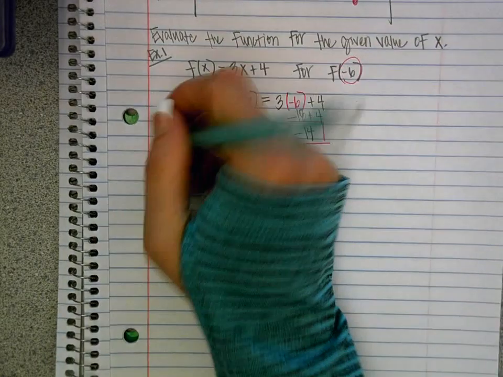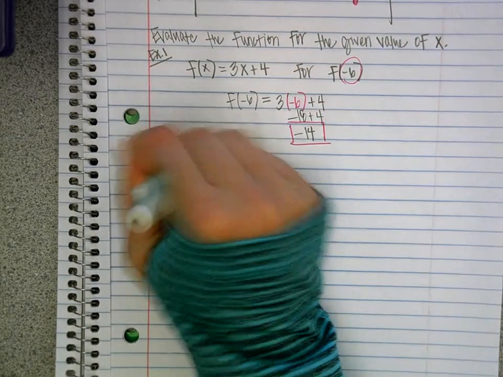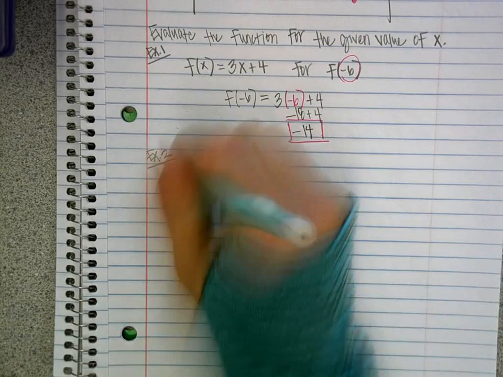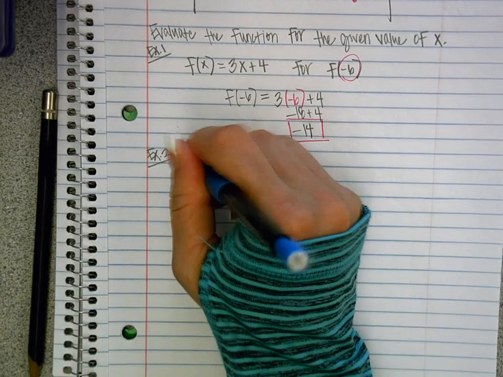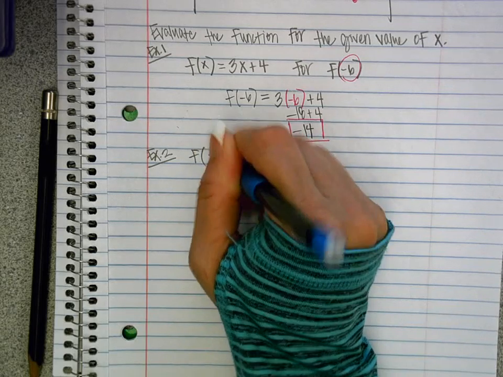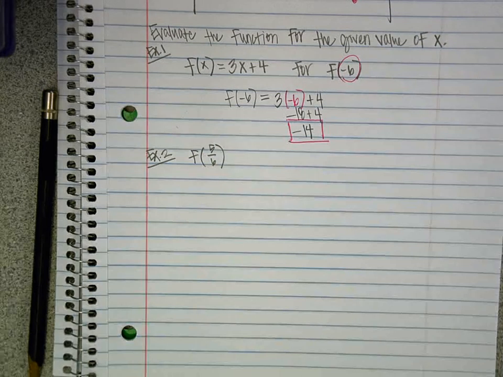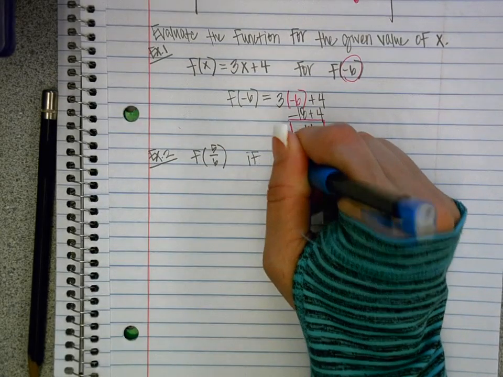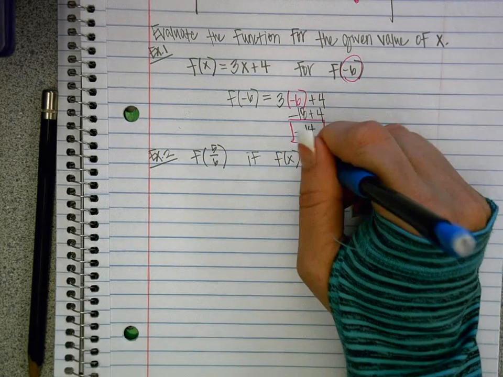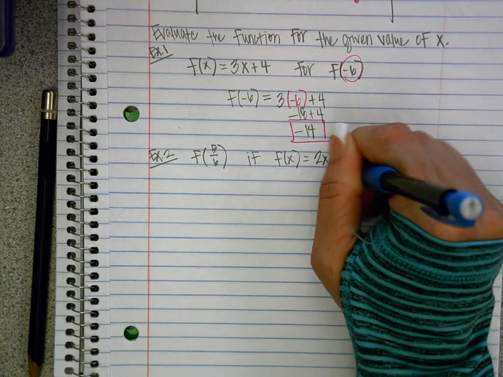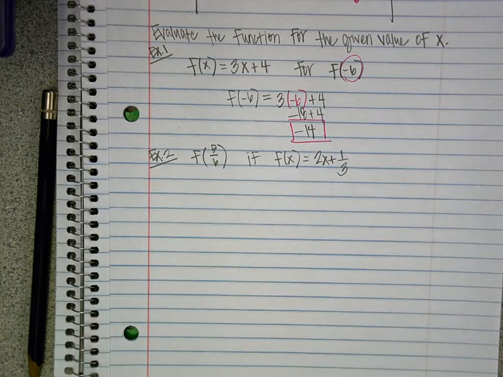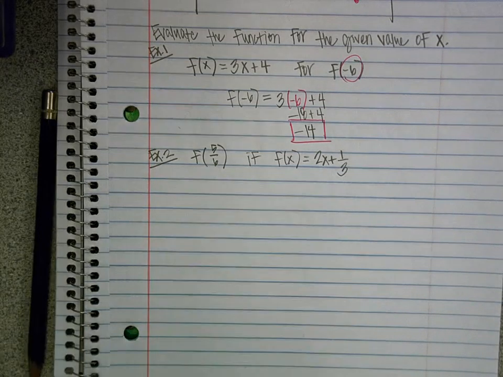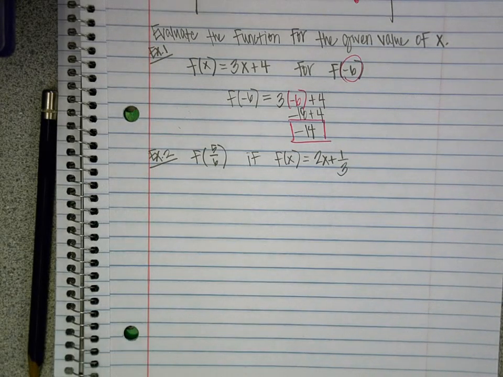For number 2, again, we're just going to evaluate the function. I want you to find f of 5/6. So that's how we say that problem. f of 5/6 if f of x is equal to 2x plus 1/3.